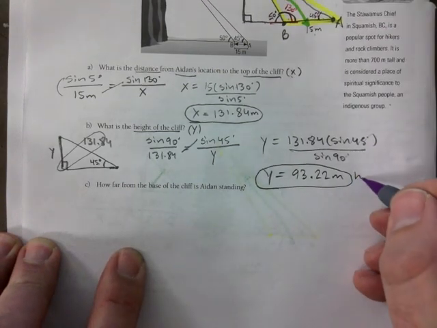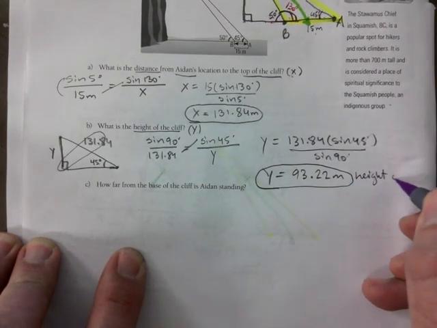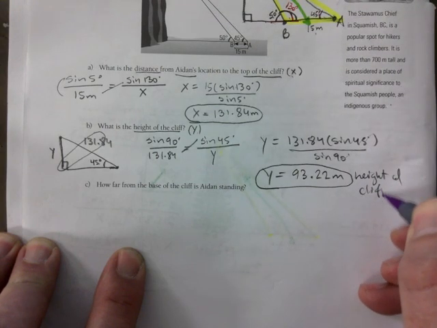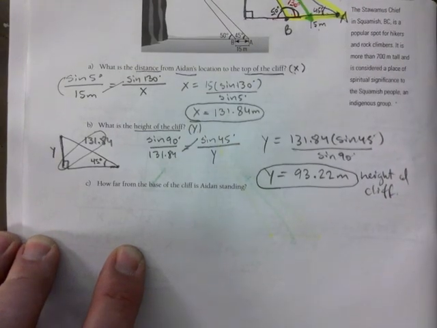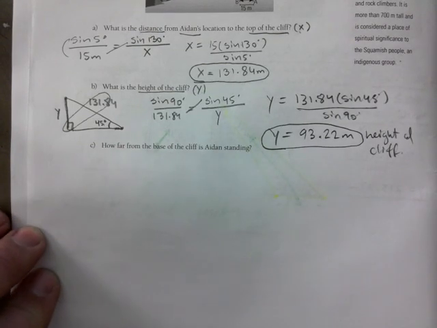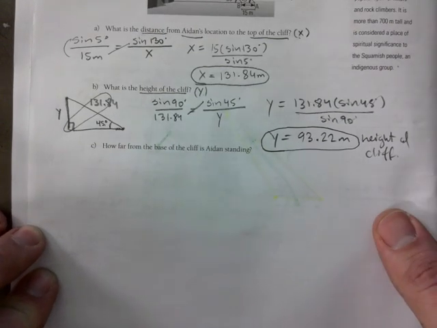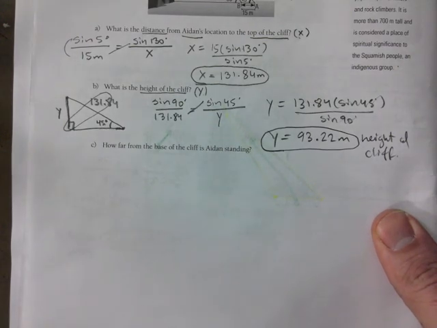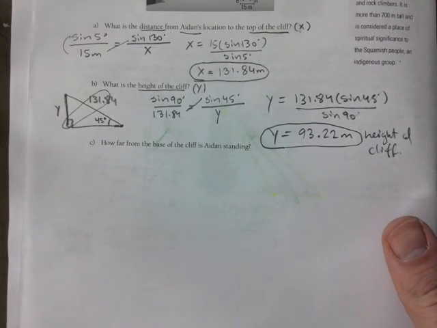This is the height of the cliff. I'm going to leave it there for a bit so you can write it down.